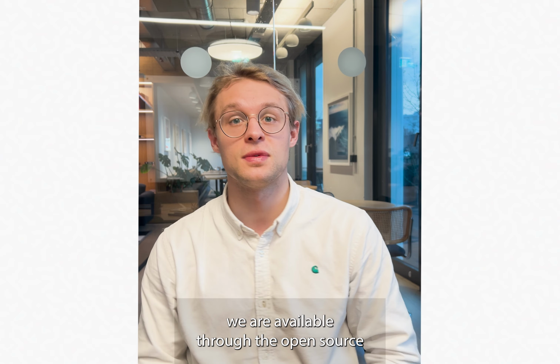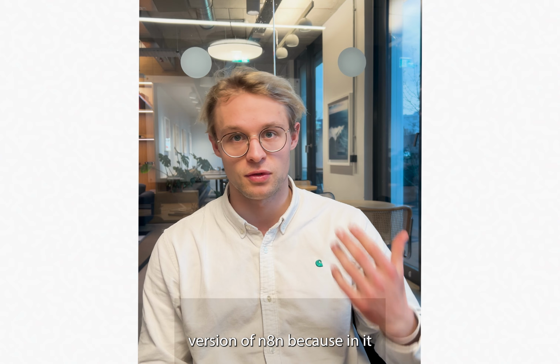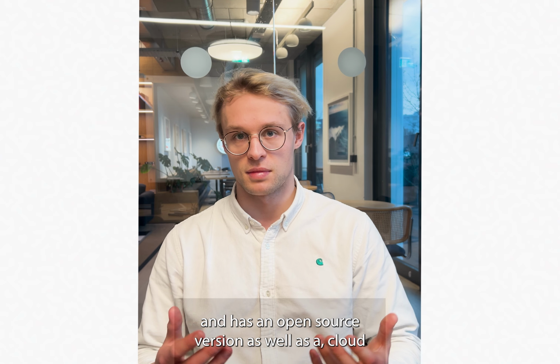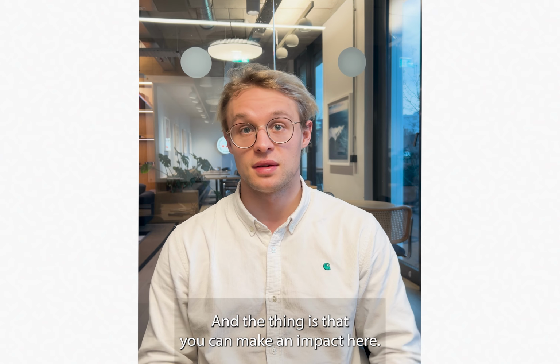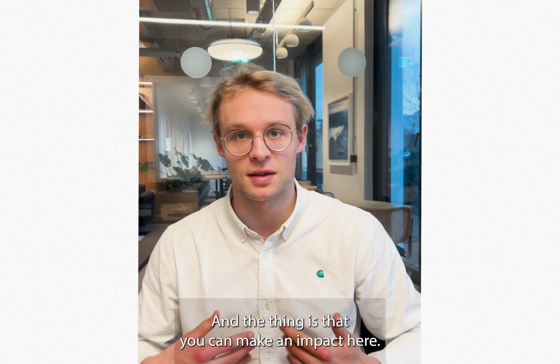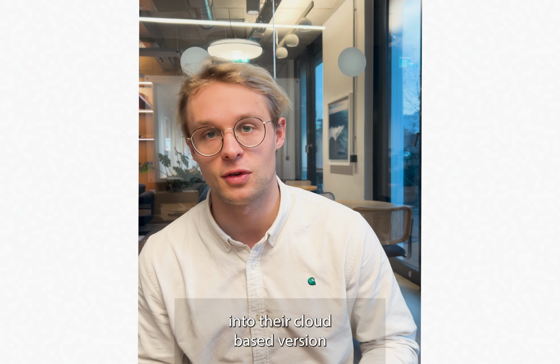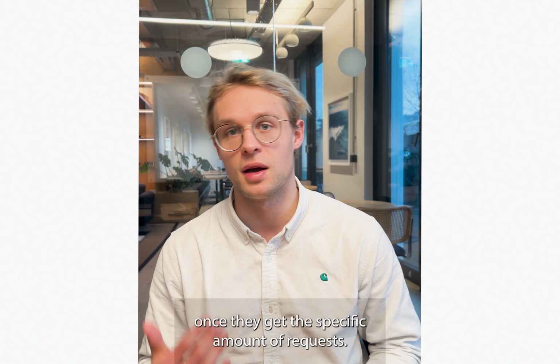So in the current case we are available through the open source version of n8n, because n8n has an open source version as well as a cloud-based version. And the thing is that you can make an impact here, because n8n only allows tools to be integrated into their cloud-based version once they get a specific amount of requests.